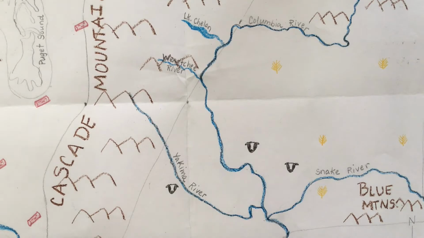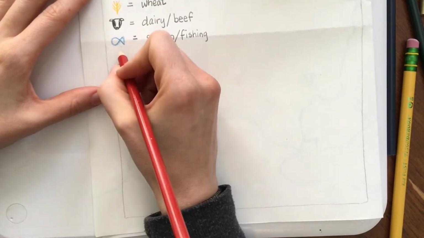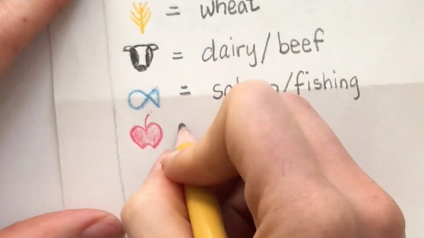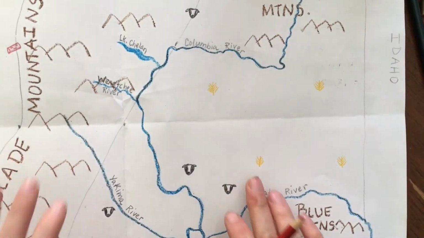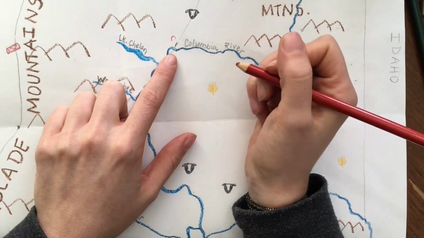Now, our state has not been nicknamed the apple capital of the world for nothing. Using a red colored pencil, let's add an apple. There are 3 areas that are huge on apples, and they're all in major river valleys.